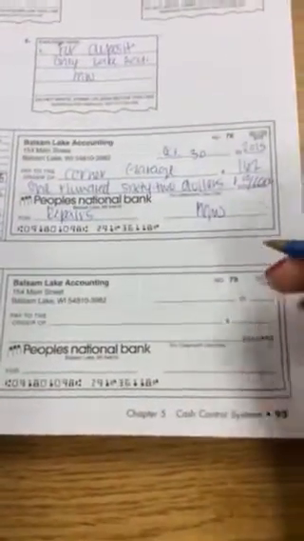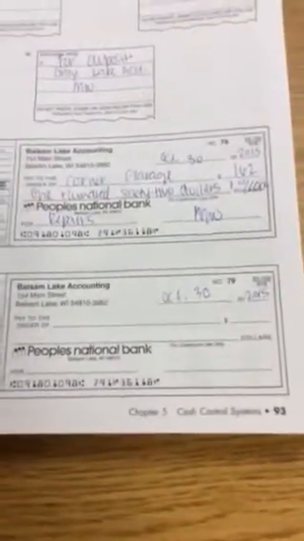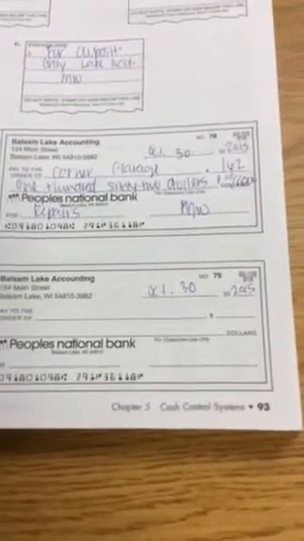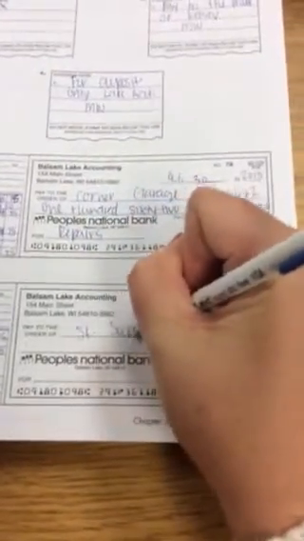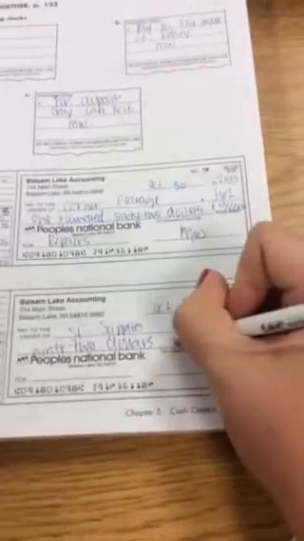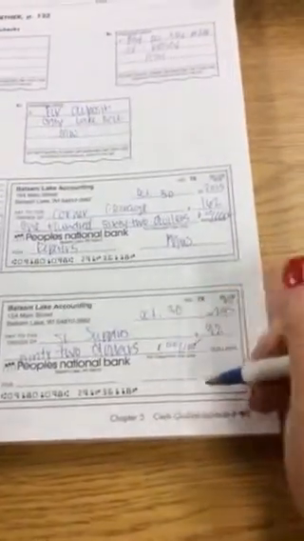So now we just need to write out the check. We're going to put down October 30th, 2015. Alright, and then we're going to make it out to Street Supplies for supplies. So we'll just put Street Supplies. And we are making it out for $92 and 0 over 100. And we're going to sign it and put down supplies in our memo.